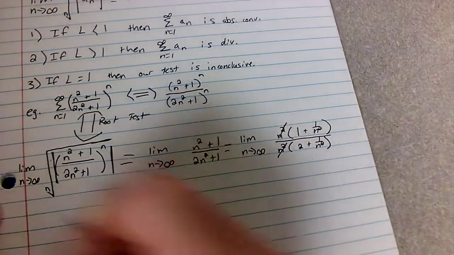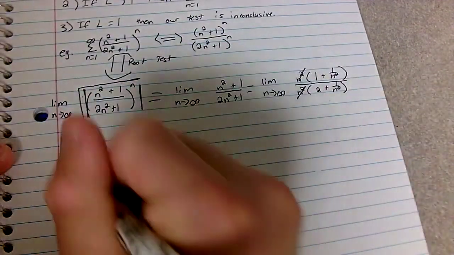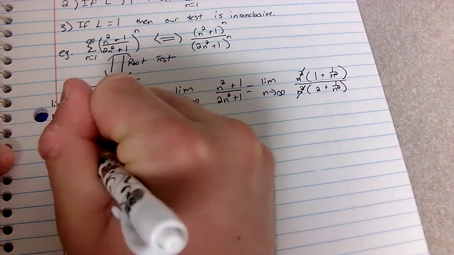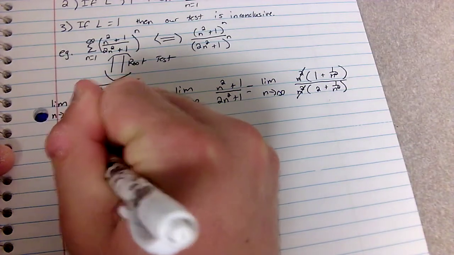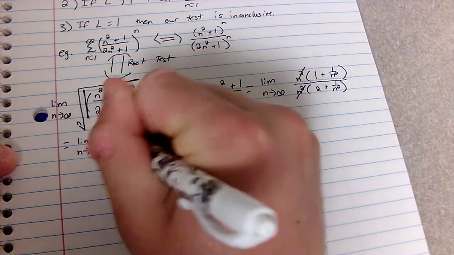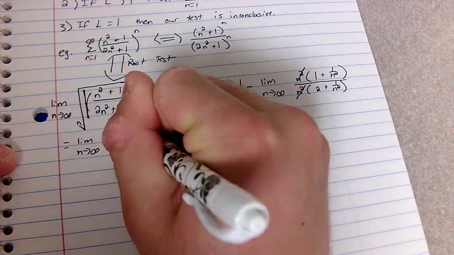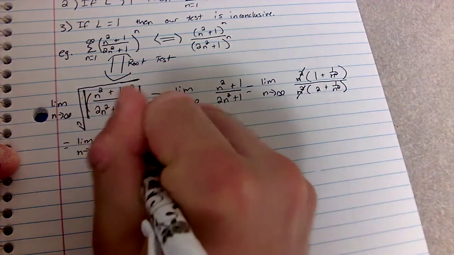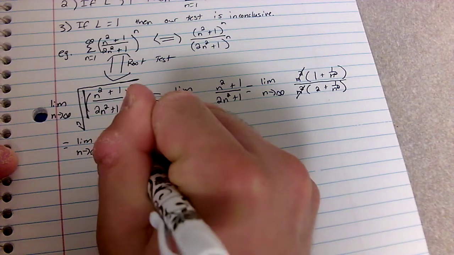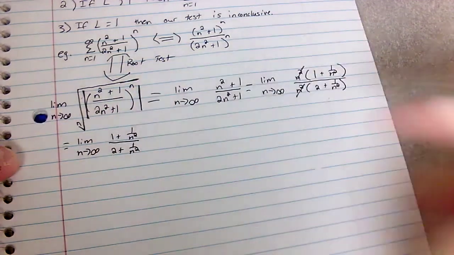Okay, so now I'll write it down here. We're left with the limit as n approaches infinity, 1 plus 1 over n squared over 2 plus 1 over n squared.